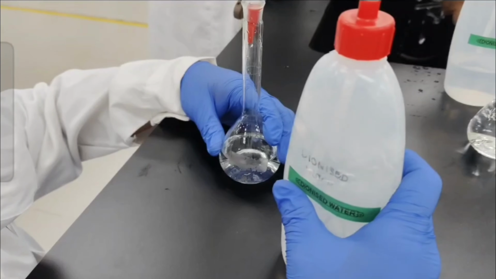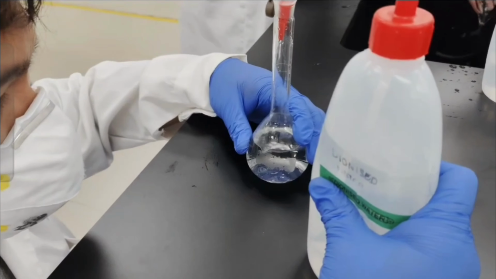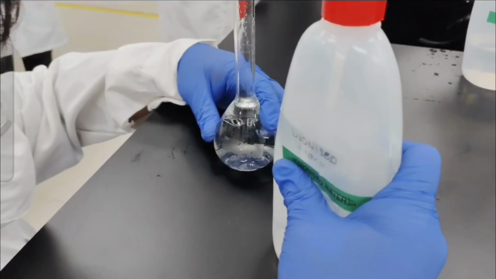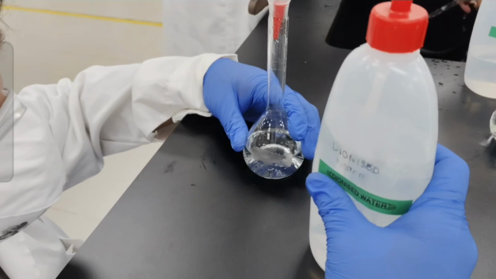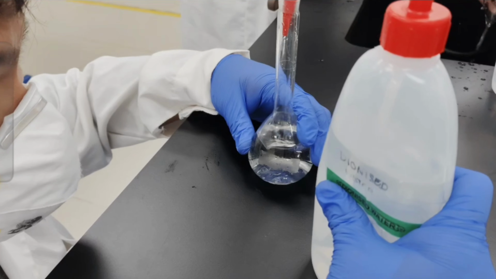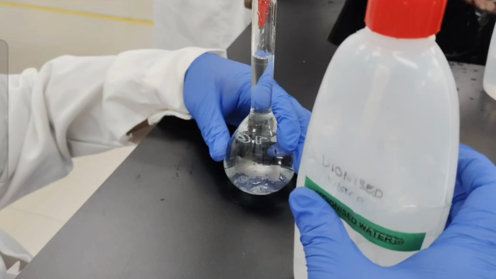We put 2 milliliters of stock solution into the 100 milliliter volumetric flask that is already filled with a bit of deionized water. Then we fill the volumetric flask with deionized water until it reaches the mark. After that, we close the volumetric flask and shake it well to get homogeneity.